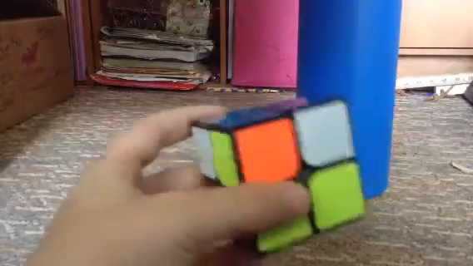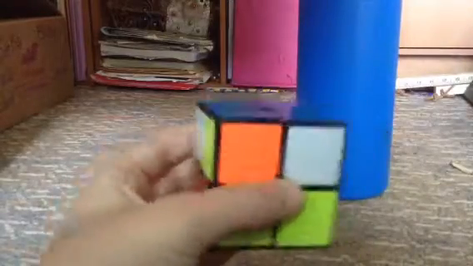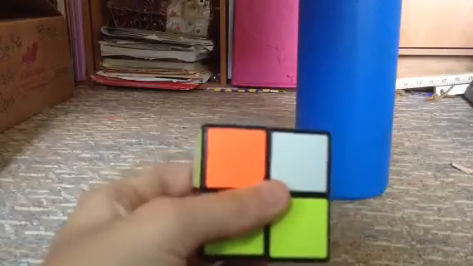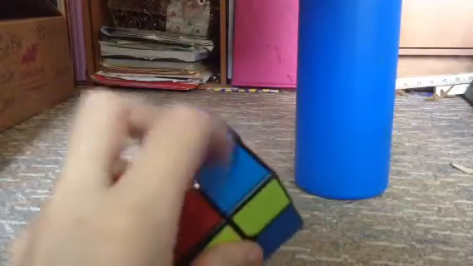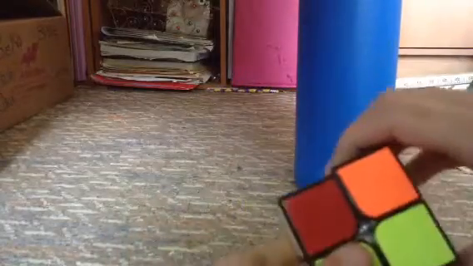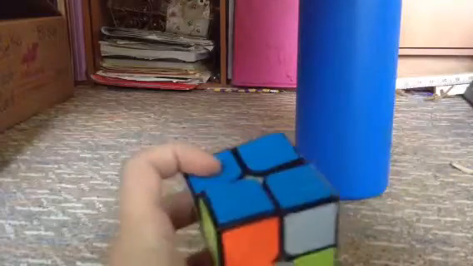Now, I'm going to show you the last case that you need to know. It's this case. It's where you have these 2 right here, one that's facing to your left, and then one on the right that's facing you, and then the other one on the right that's facing away from you. There's F, R, U, R prime, U prime, R, U, R prime, U prime, F prime. That solves the top side.